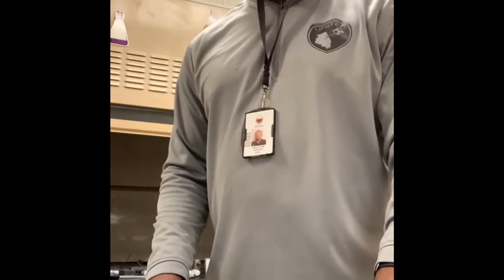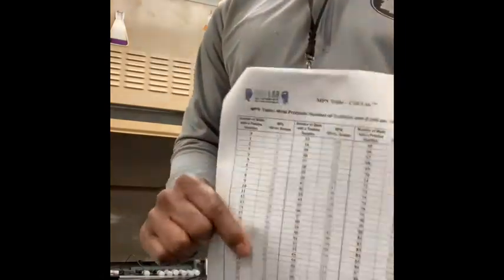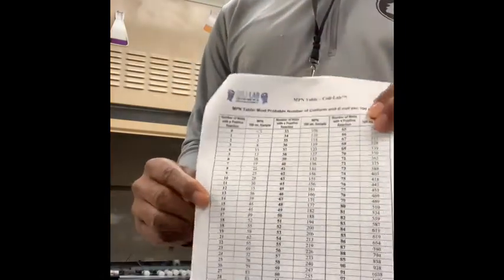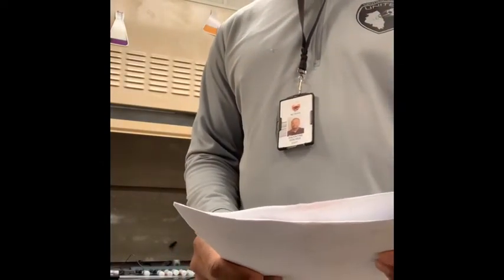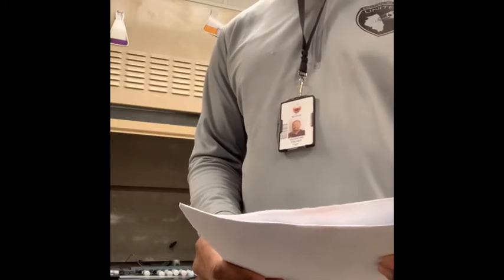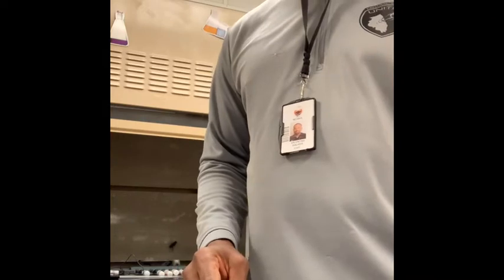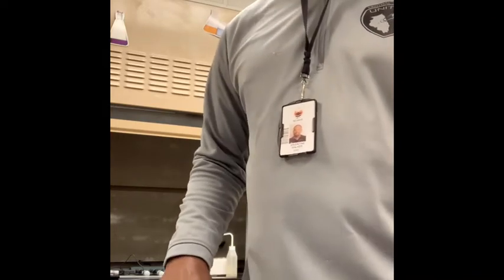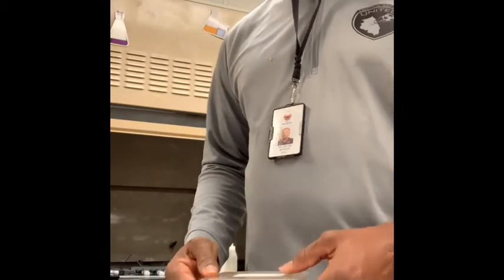And from that number, we use the most probable number of coliform bacteria table to determine that there are at least 19 colonies of coliform bacteria per 100 milliliters of water in our sample.